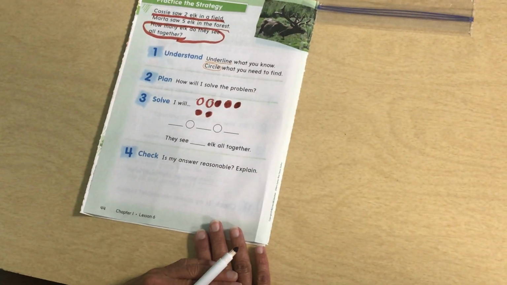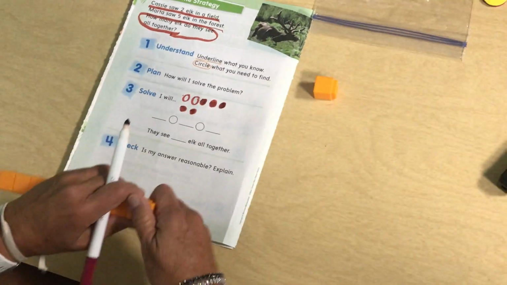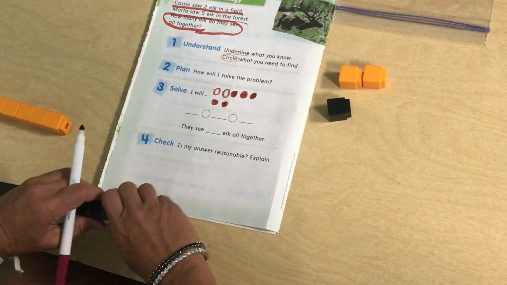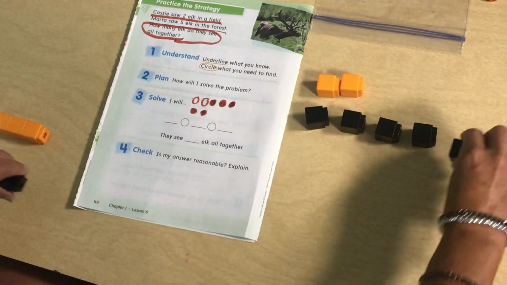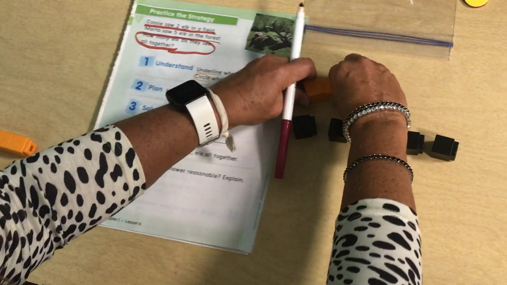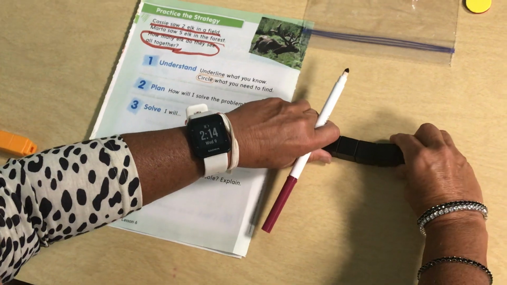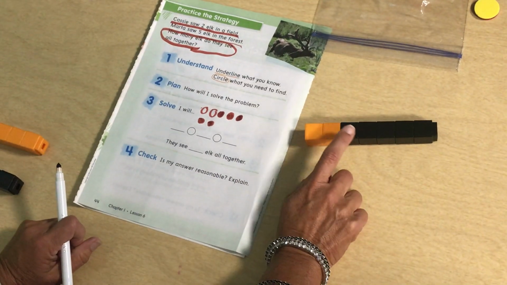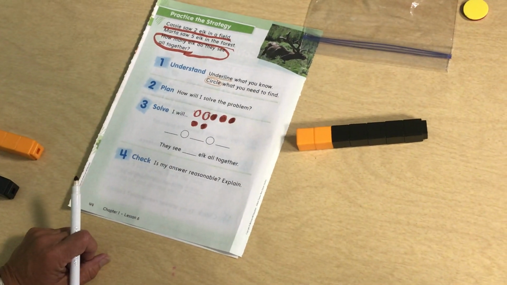I have 7 elk. If I did it with my Unifix cubes, I might say there are 2 in the field. There are 5 in the forest. So when I put them all together, I know there are 1, 2, 3, 4, 5, 6, 7. I still come up with 7.